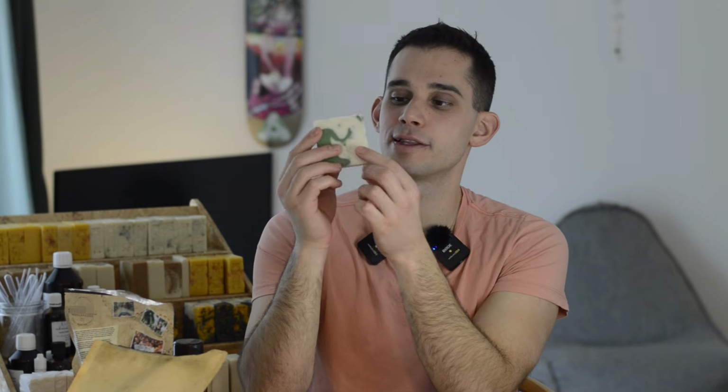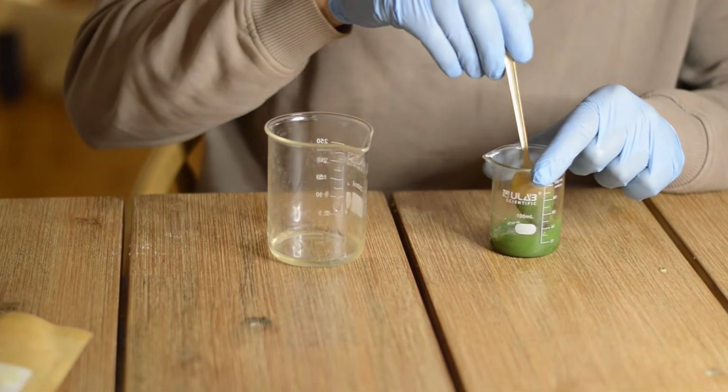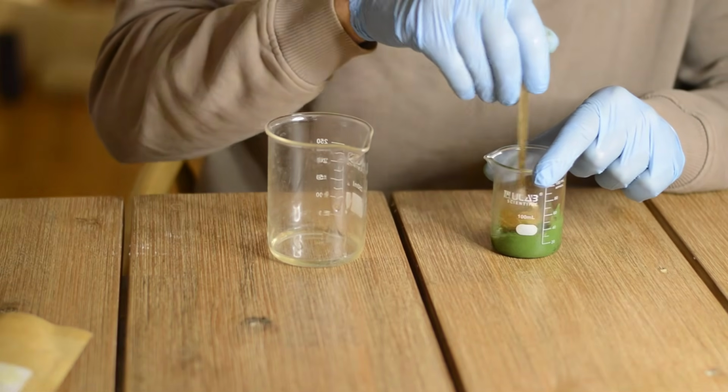Now let's talk about micas. Micas are very important because you can see the soap, it's made with green and white. Both of these are micas, and the white mica looks perfect, so does the green, but you cannot just add them at trace. So the way you do that is you take a small glass or a beaker, you add half a teaspoon of your mica, and you dissolve it in a bit of oil or water, and then you add it into the soap.